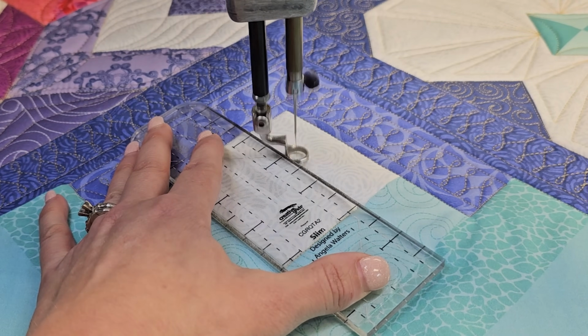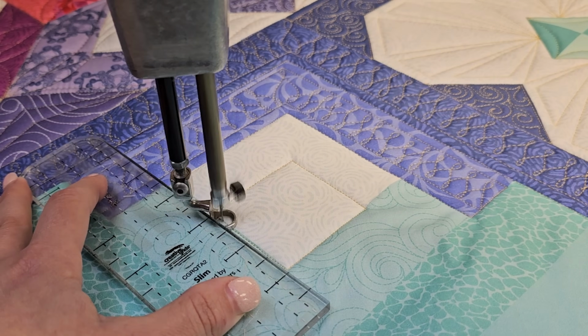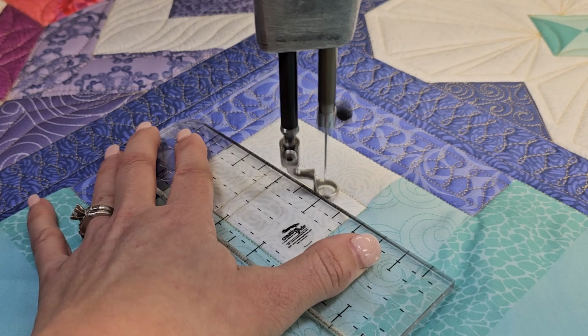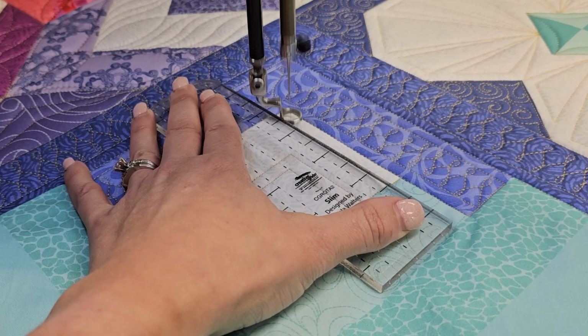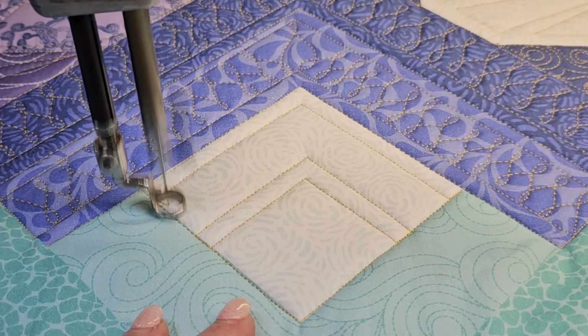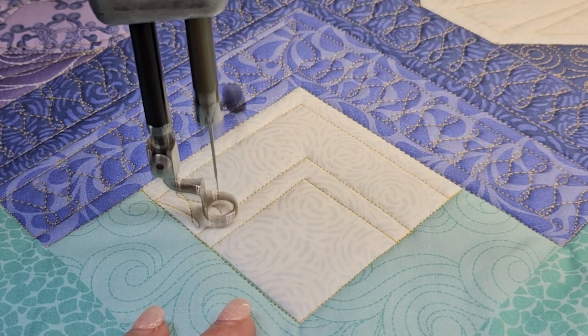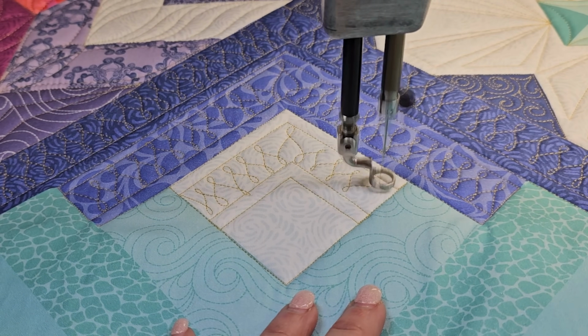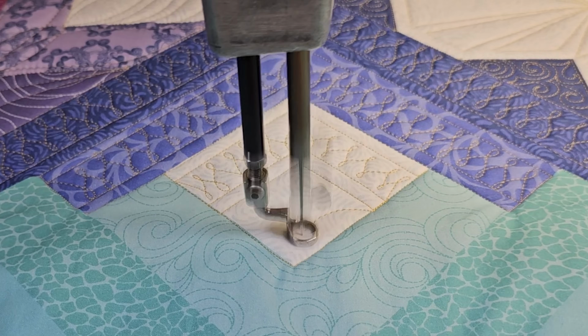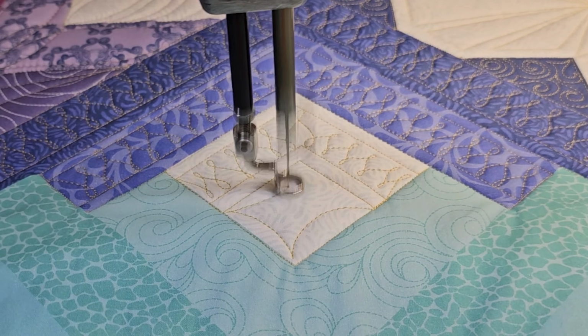So here I'm just going to add some echo lines, almost as if it was a pieced strip as well. And then I'll echo it just like I did the strips and fill it in. Not only does it make bigger blocks easier to manage, it really adds some more detail to your beautiful quilting. And then inside the remaining area, you can quilt any design you want. Here I'm just doing a continuous curve.